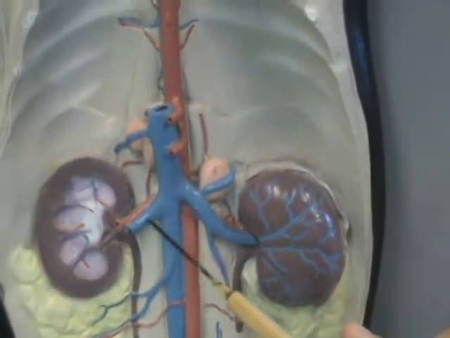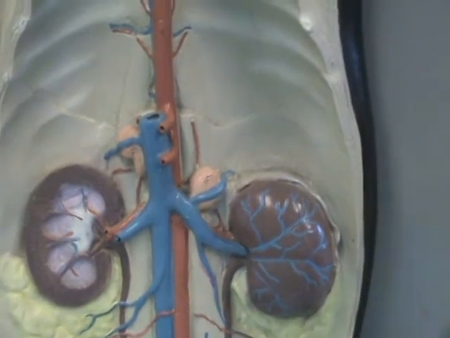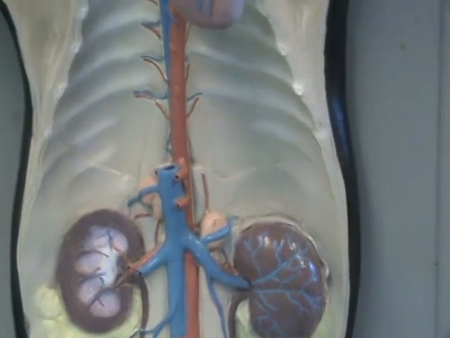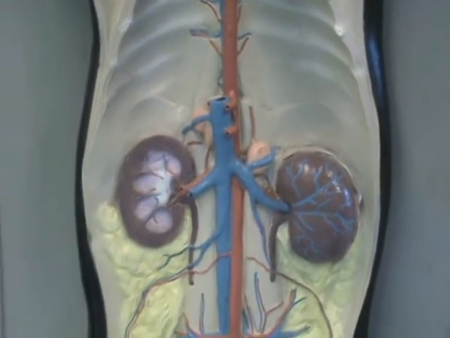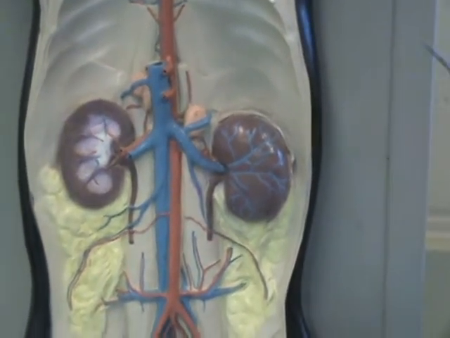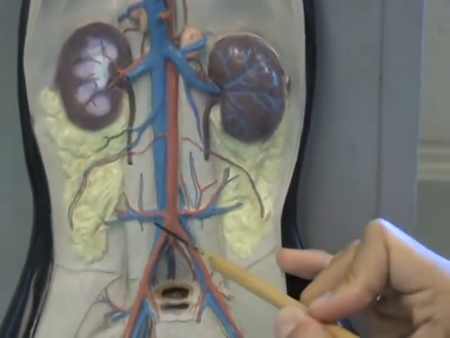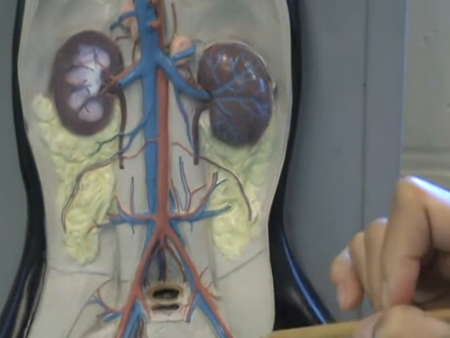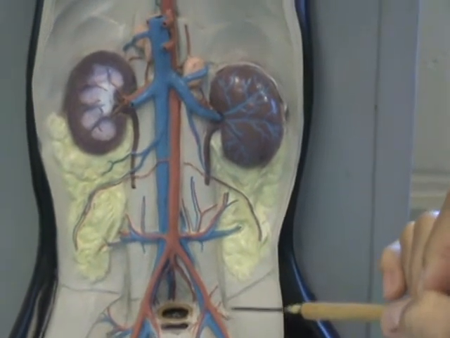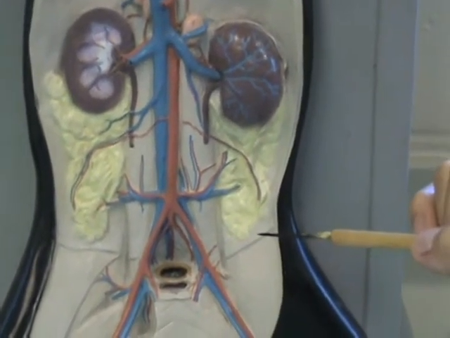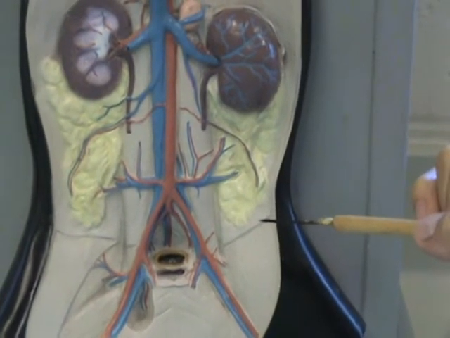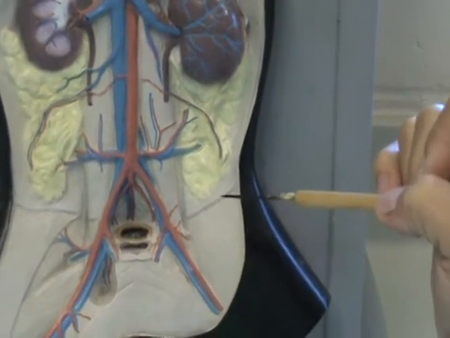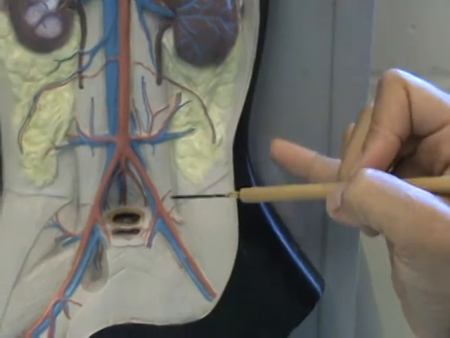It's a pretty important one, so let me get in here. All right, and of course the renal vein drains blood from the kidney. The iliolumbar vein is right there, and it drains the blood from the muscles of the iliolumbar region, which of course is your back. The common iliac vein drains venous blood, obviously, from the legs and pelvis.